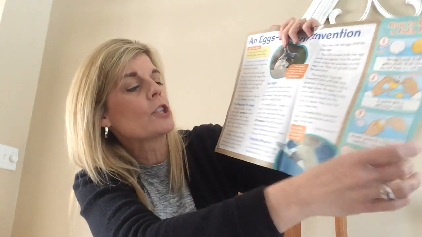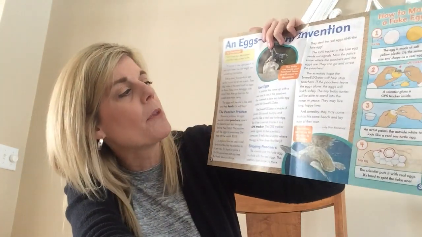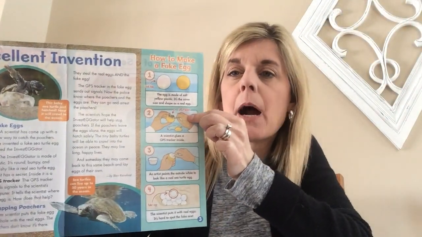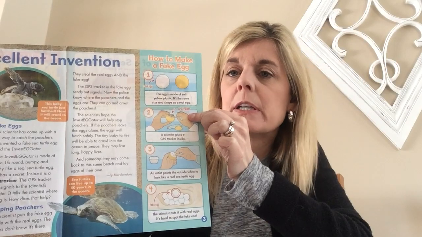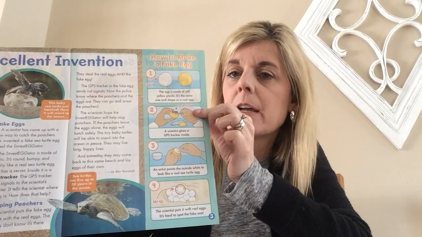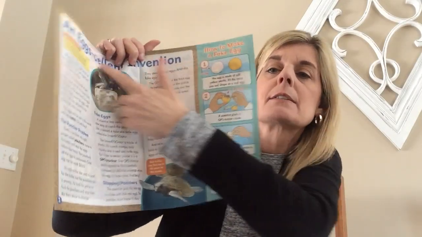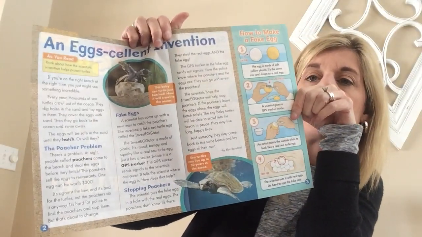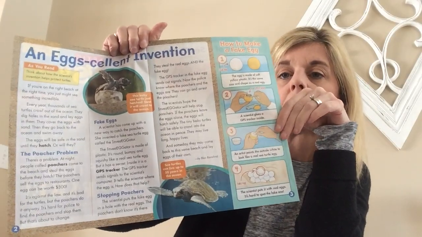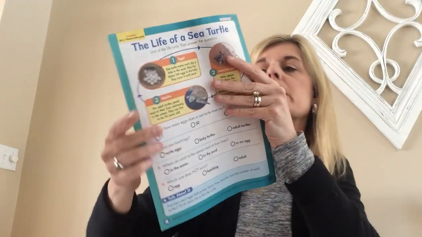And then don't forget the picture captions. The picture captions help you know what the pictures are about. They tell about the pictures. And then over here on this side is a sidebar. It's called a sidebar. And this one is how to make a fake egg. So it's going to give you steps on how to make a fake egg. And that's called a sidebar because that gives you just extra information that's not necessarily in the text that you've read already. Okay? Good readers use these text features to help them better understand what they read. So I hope you use those as you're reading today.